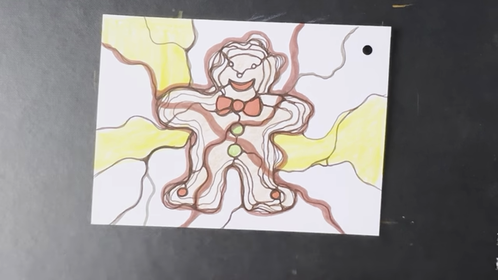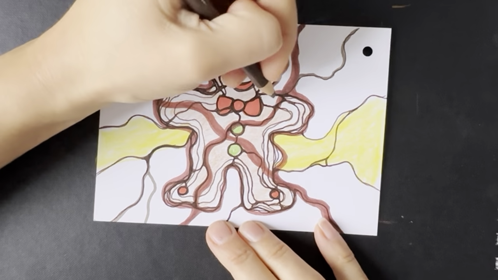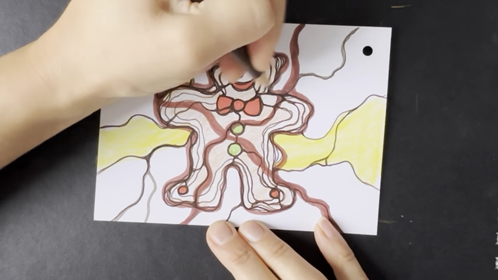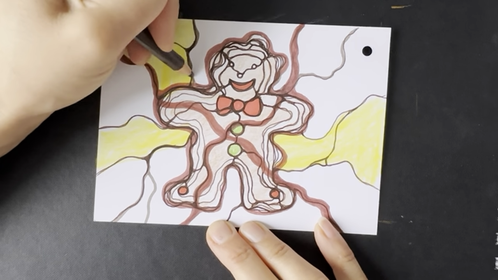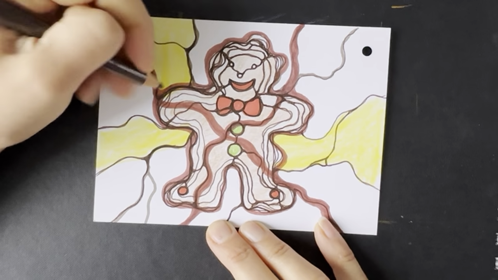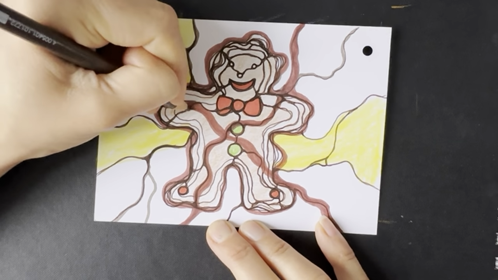What I'm doing now, I'm just making sure that I am rounding the corners and connecting all the new lines that I've created through joining the big field lines together with the rest of the composition.